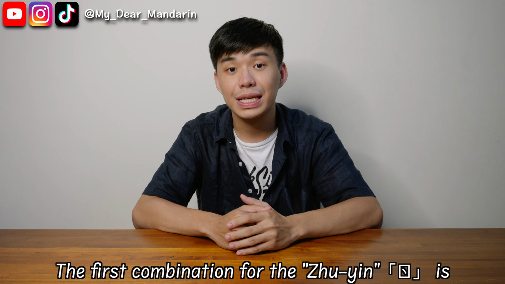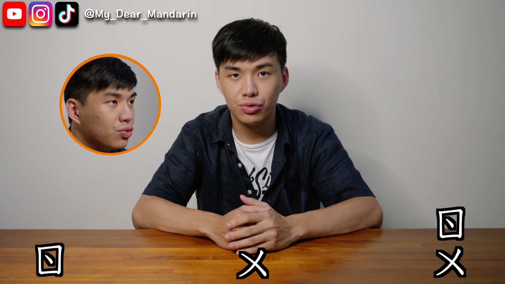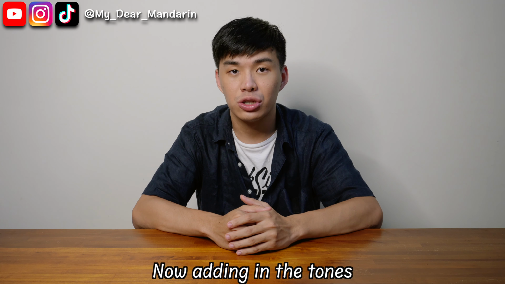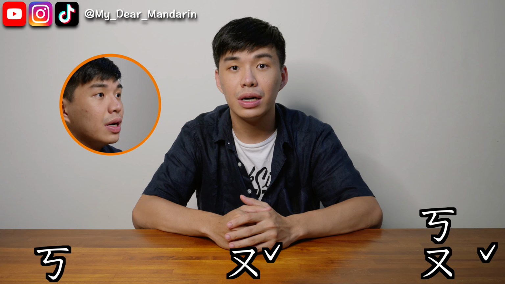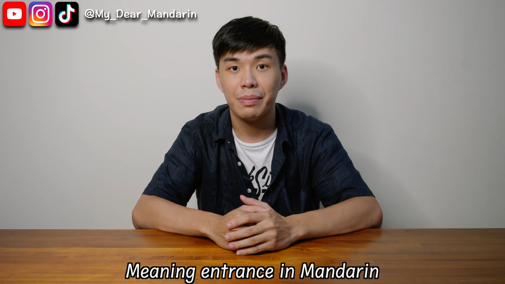The first combination for the Zhu-yin ri is ri, wu, ru. Now add in the tones. Ru kou, meaning entrance in Mandarin.